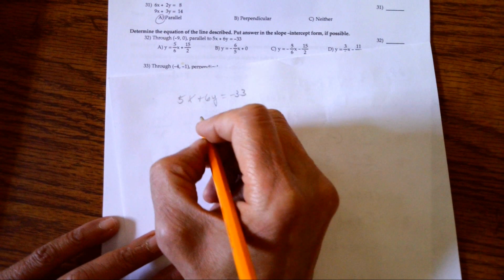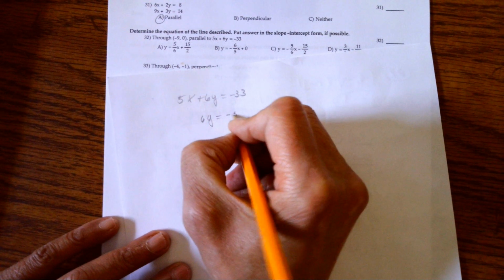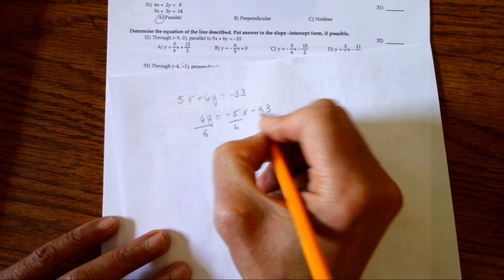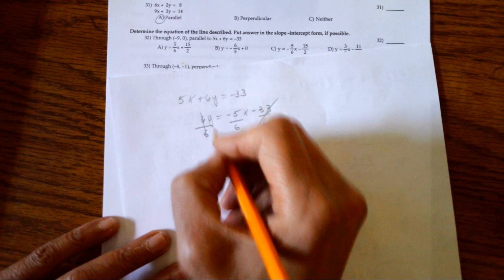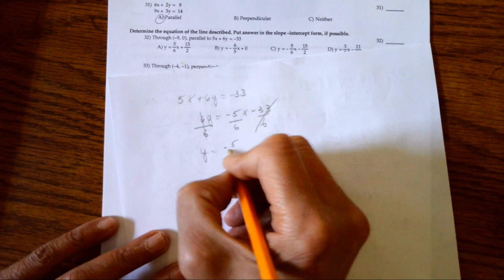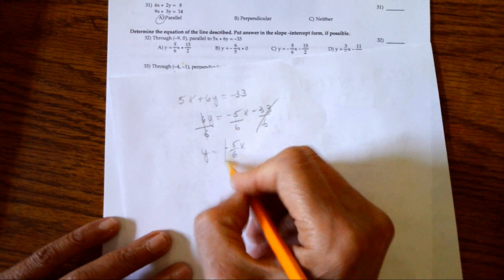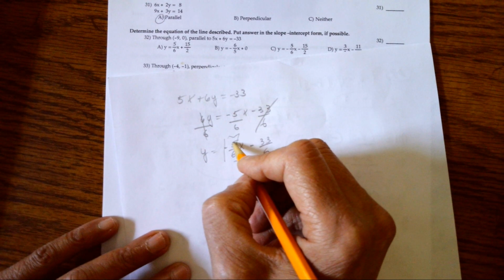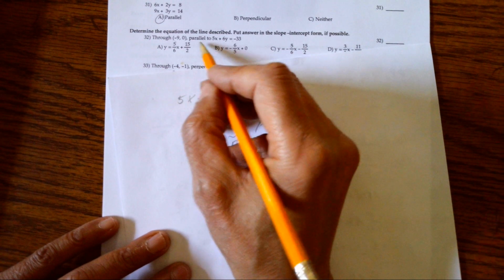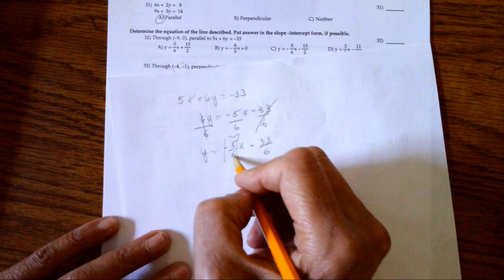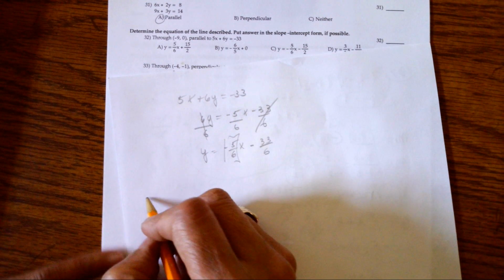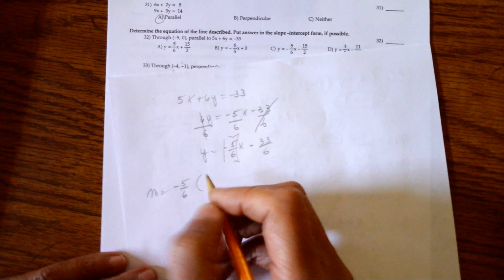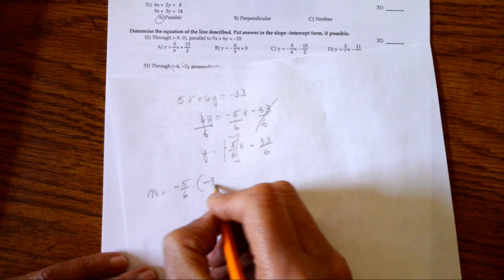Let's solve this for y. 6y equal to -5x minus 33. Divide everything through by 6. I don't need to know that per se. Here I've got a -5/6x. So here's the slope of the line he gives me. So I want a line that's going to be parallel to this line. So it has to have the identical slope. So the slope of my line has to be the same as the one he gives me. And it passes through the point -9, 0.